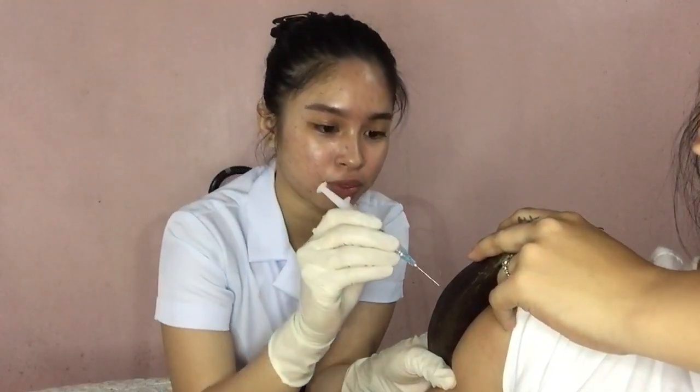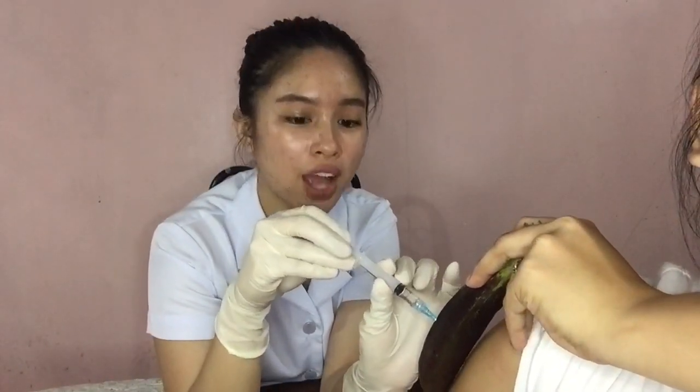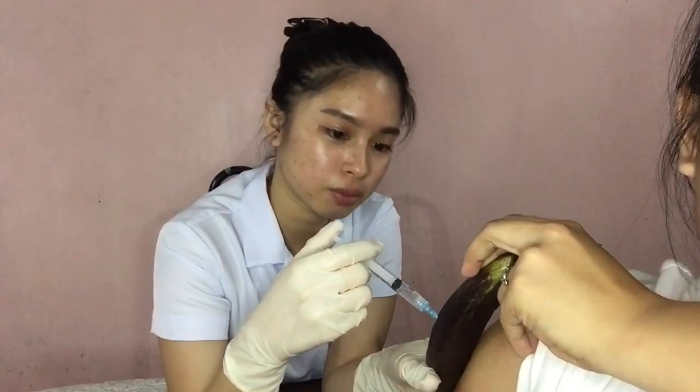Now, with your dominant hand, quickly pierce the muscle at a 90 degree angle to the skin. Continuing, pull the skin taut with your non-dominant hand. Aspirate the syringe by pulling up the plunger with your dominant hand. If blood appears, use another side and discard the syringe. If no blood appears, then proceed. Then inject the medication at 1 ml per 10 seconds. Then wait 10 seconds and slowly withdraw the needle.